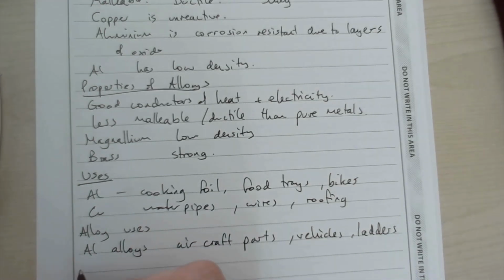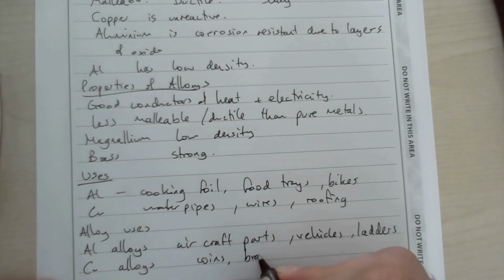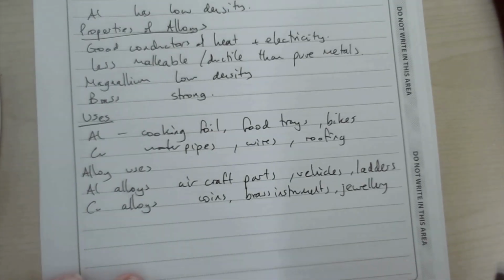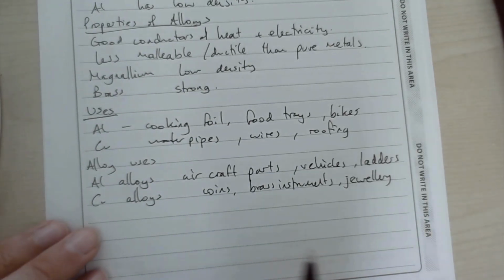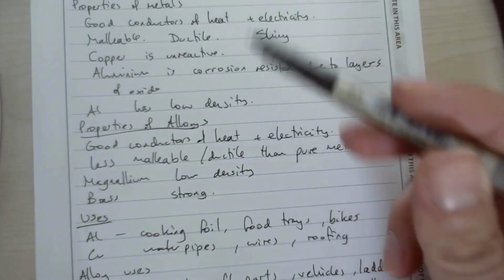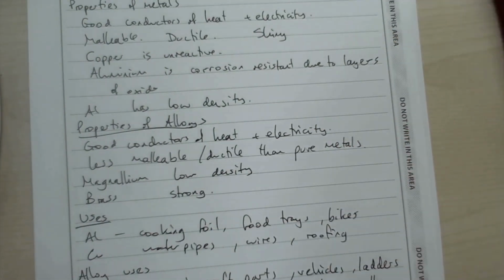Copper alloys, things like coins, brass instruments, jewellery, plug prongs, things like that would also be good examples. So here we've got our properties of the metals and the alloys. We've got the uses of the metals and the alloys.